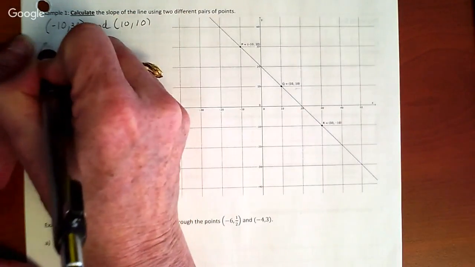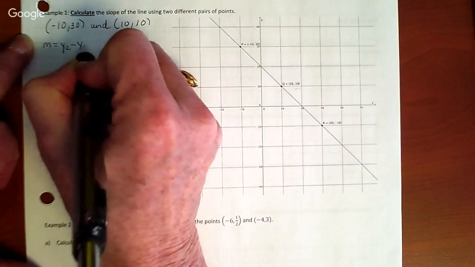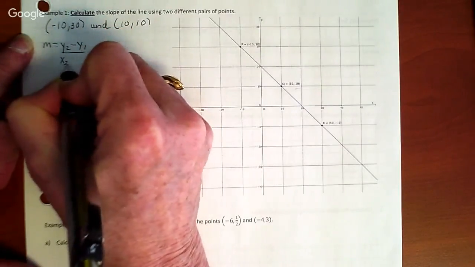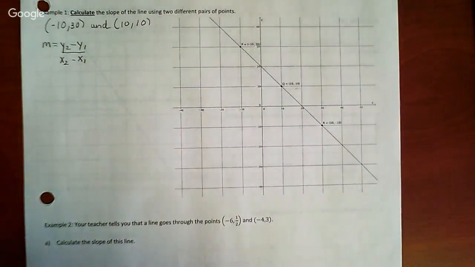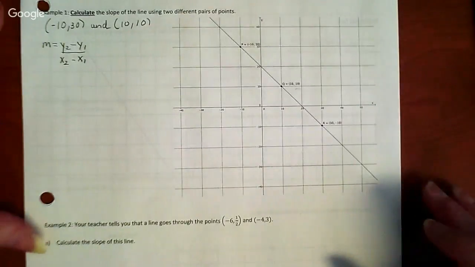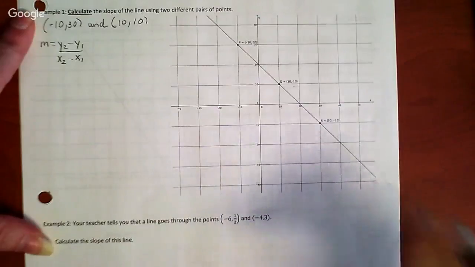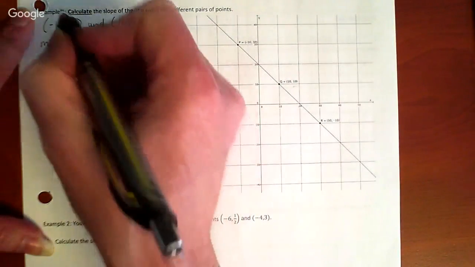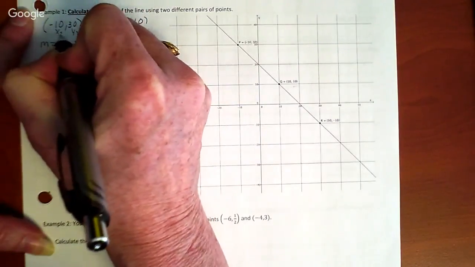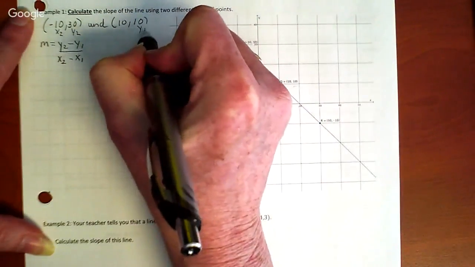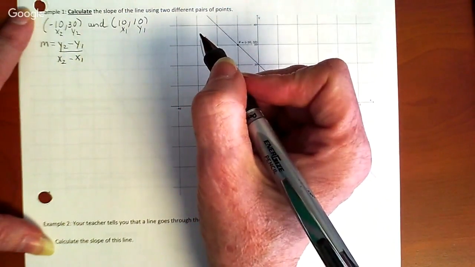Start with our formula. M equals y2 minus y1 over x2 minus x1. Now, with these points, you have to keep them together. And what I mean by that is this. Once you pick y2, x2 has to go along with that. So, for example, I'm going to pick this as y2, which means this has to be x2. This would be y1. This would be x1. So now I am going to plug these in.